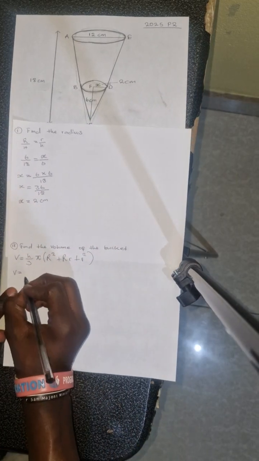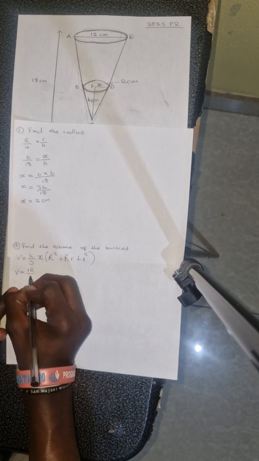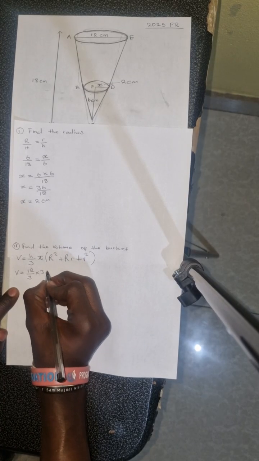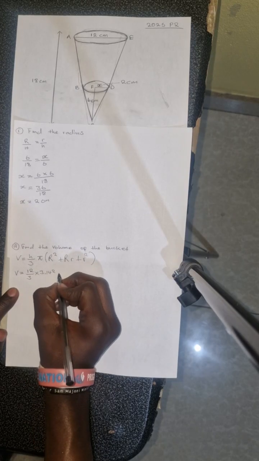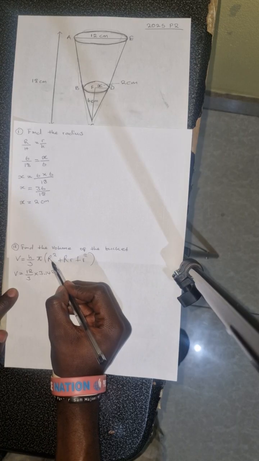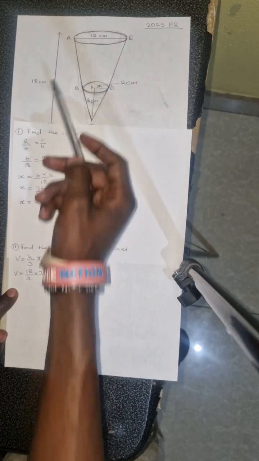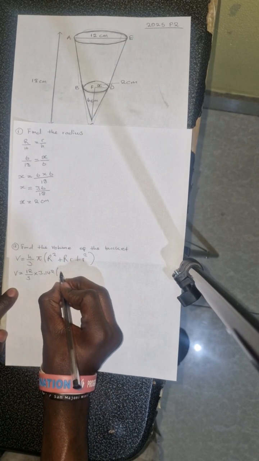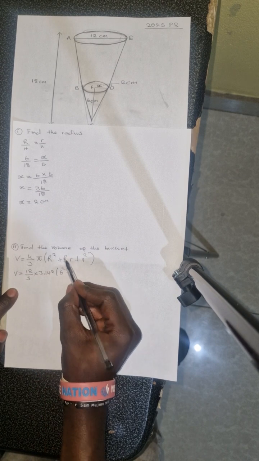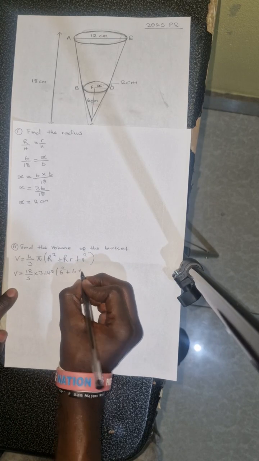So the height is going to be 12 over 3 times pi, 3.142, open bracket. Now, what was our radius? Our radius which we had was 6, so we're going to say 6 to the power 2.